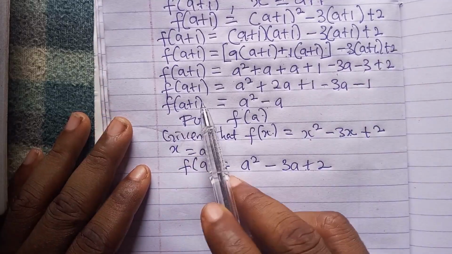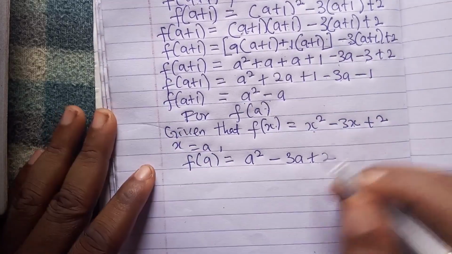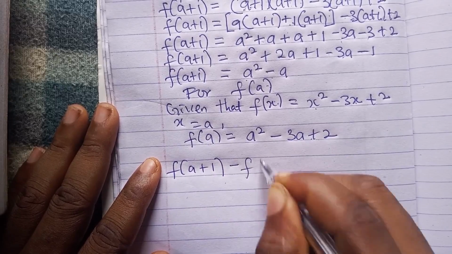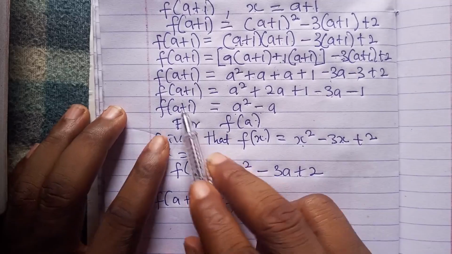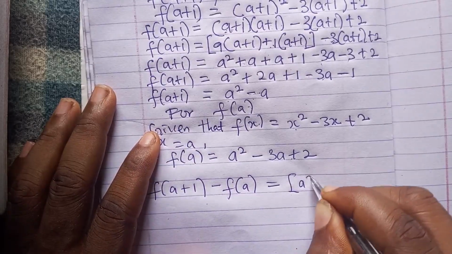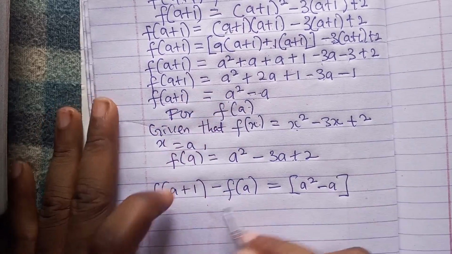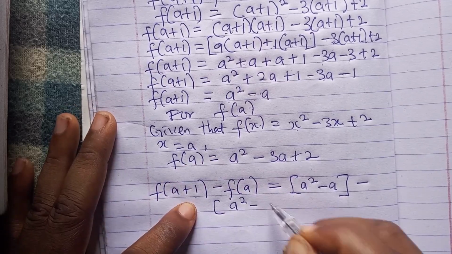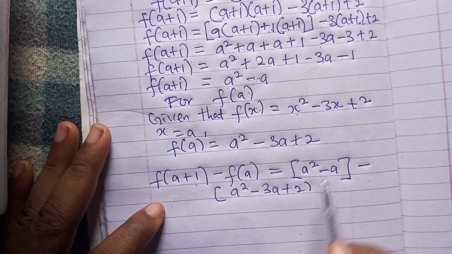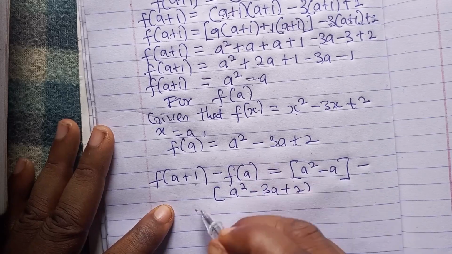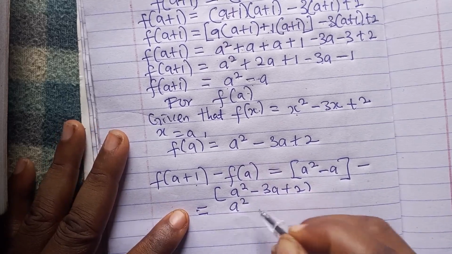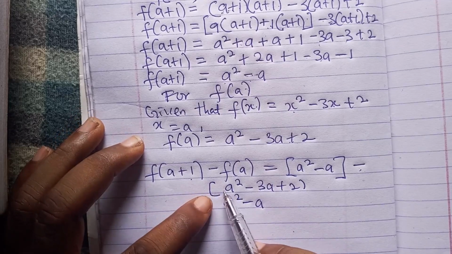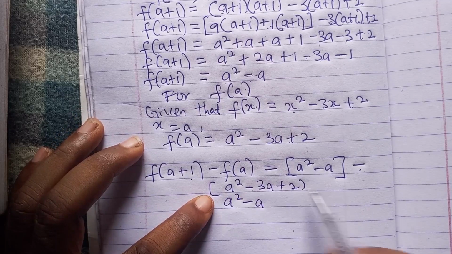So f of a plus 1 minus f of a equals a squared minus a, minus a squared minus 3a plus 2. So we do the subtraction.